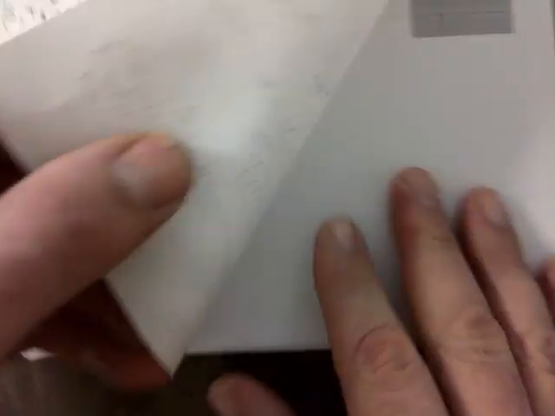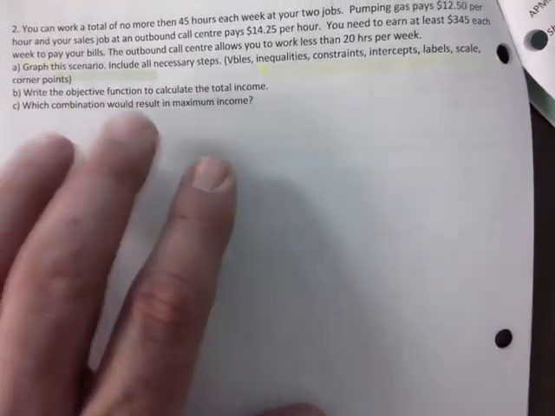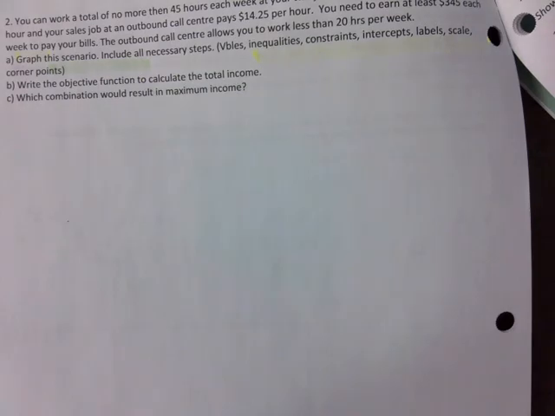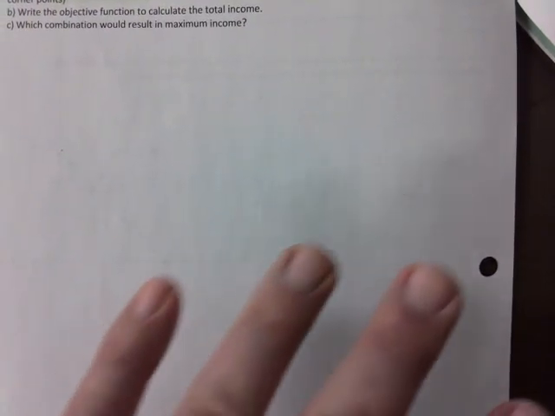So let's flip over to page 60. This one I'm going to get you started right now. I'm going to help you write the inequalities and you do the rest. You need to make it all the way to the objective function and finding the best solution.